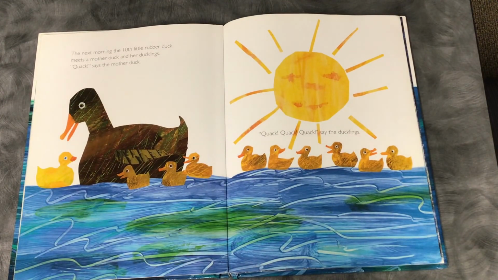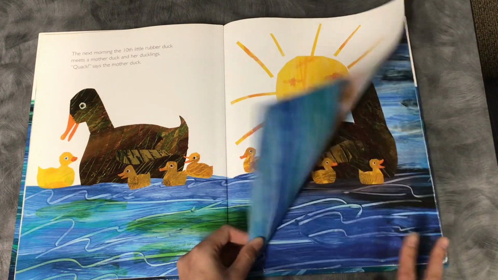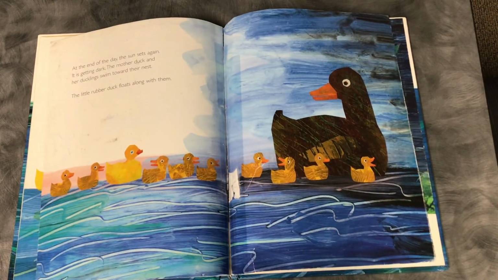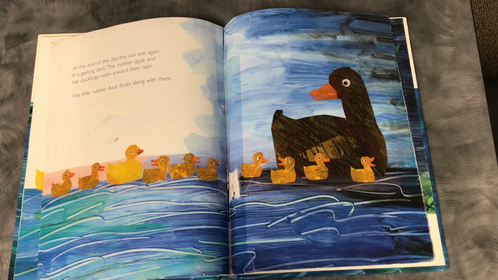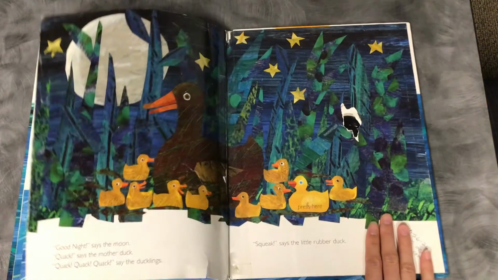The next morning, the 10th little rubber duck meets a mother duck and her ducklings. "Quack," says the mother duck. "Quack, quack, quack," say the ducklings. At the end of the day, the sun sets again. It is getting dark. The mother duck and her ducklings swim toward their nest. The little rubber duck floats along with them.